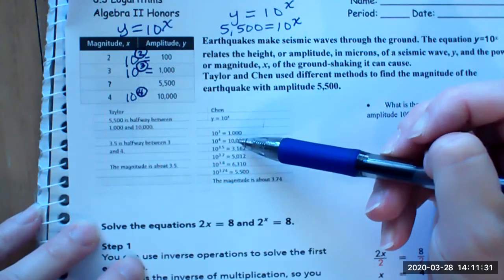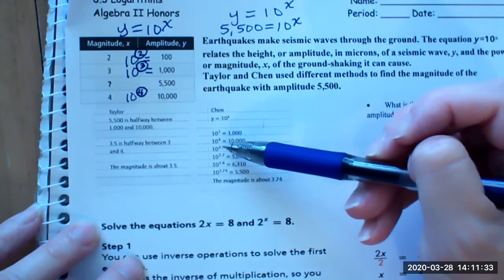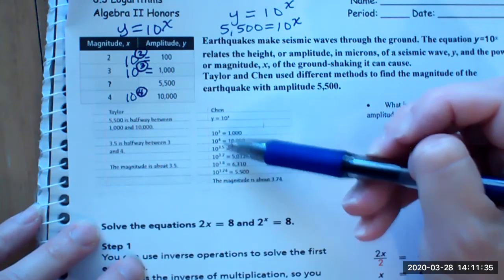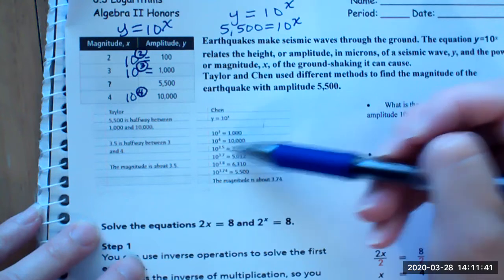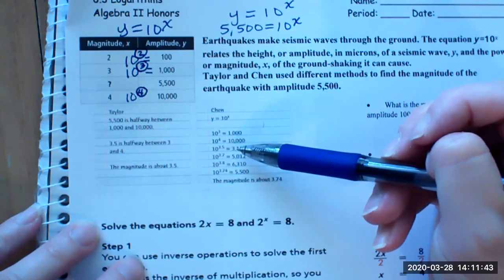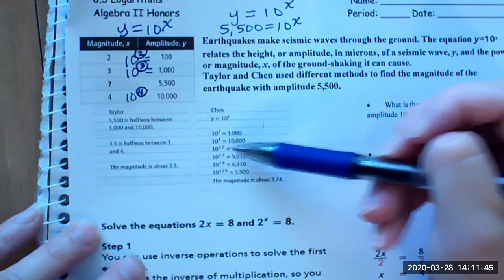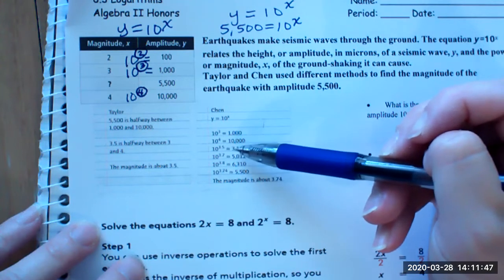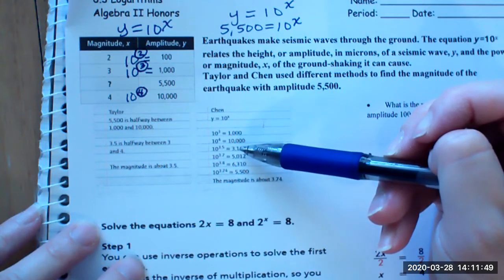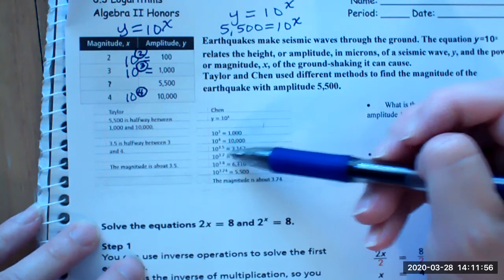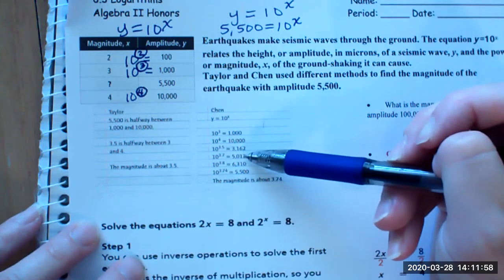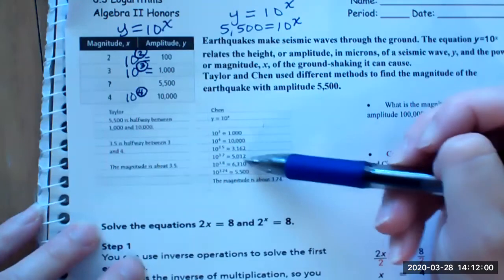And he decided he would try to get closer and closer to the correct value of x. He tried 10 to the 3.5, just like Taylor did, but he decided that wasn't close enough, okay? So he worked it out and got only a little over 3,000, which wasn't big enough. And then he tried a little bit larger exponent. He tried 3.7 as an exponent. Still wasn't big enough. And he tried 3.8 and he realized, oh, too big.